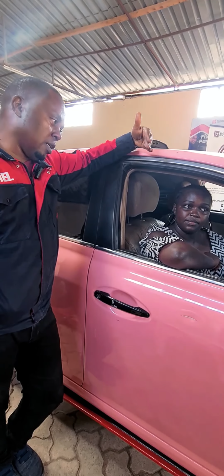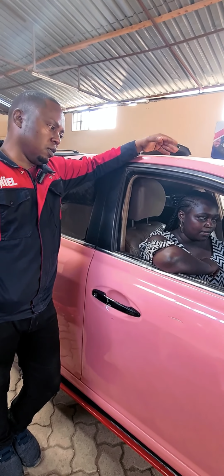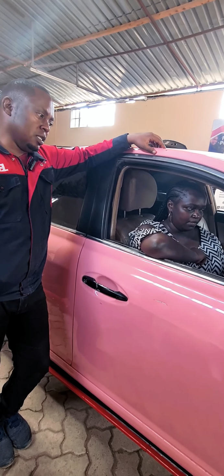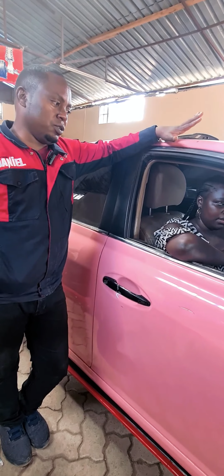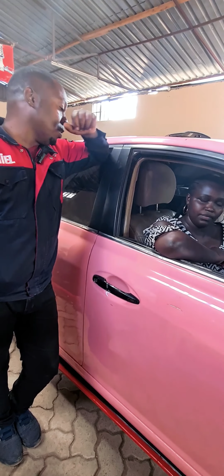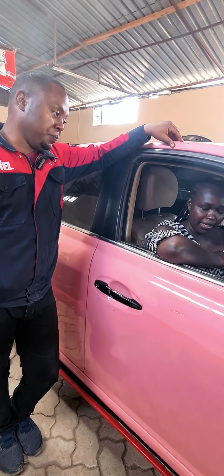Number one, it starts as a warning. Then ukiona kuna zingine zinaanzaga zikiwa amber, zinarudi zina change, zinakuwa more bright. So it is high time to have it checked. Okay. It doesn't mean that you should park the car immediately, but you can drive to the nearest repair shop. Okay.